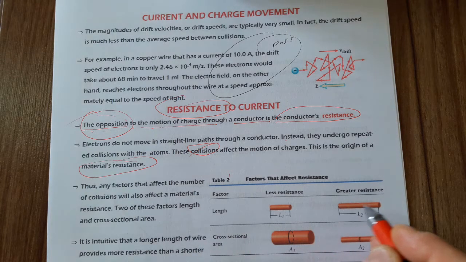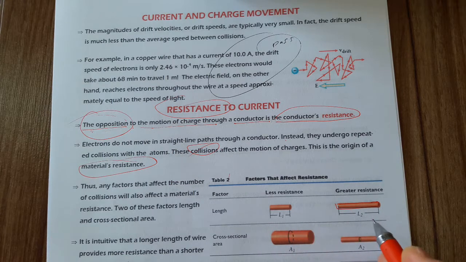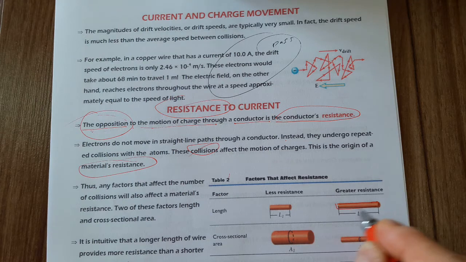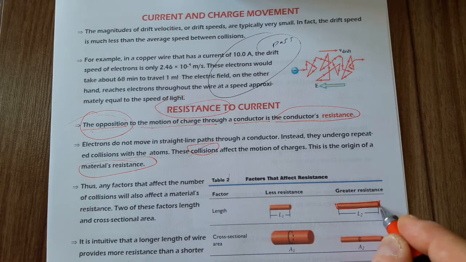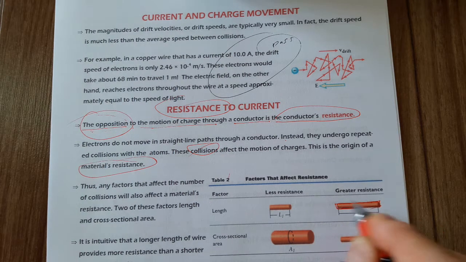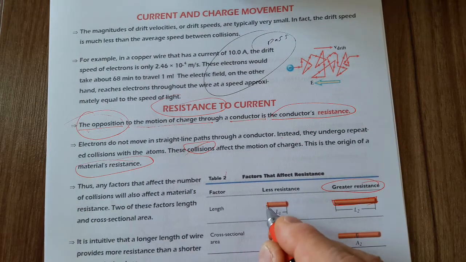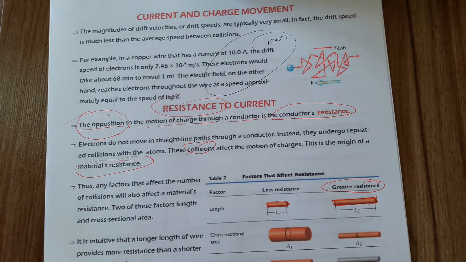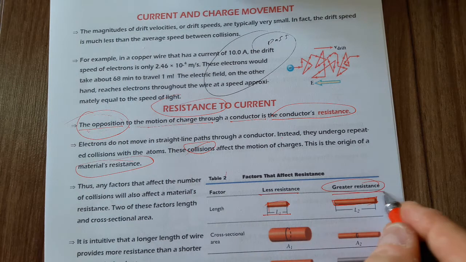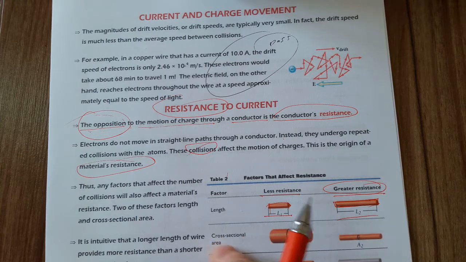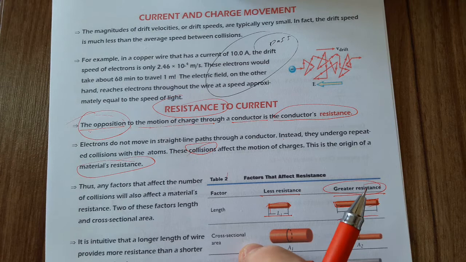So it will be much more difficult for you to move through the playground. It is similar. If you make the conductor longer, electrons will collide with more atoms while they are traveling. So if you make the conductor longer, resistance increases. If you make the conductor shorter, resistance decreases. So less length, less resistance; greater length, greater resistance.